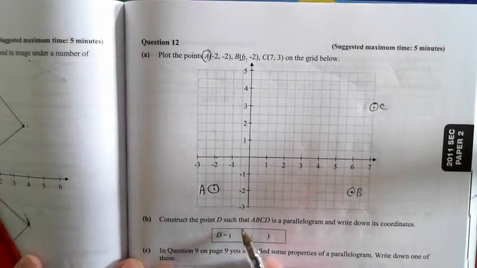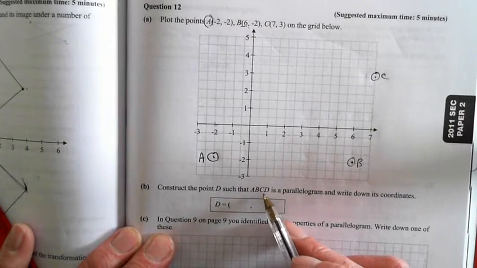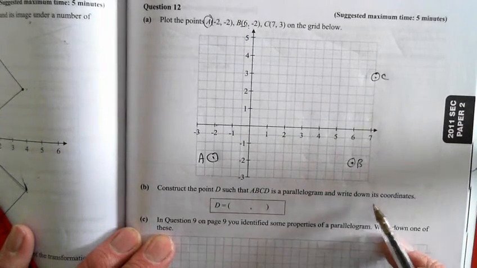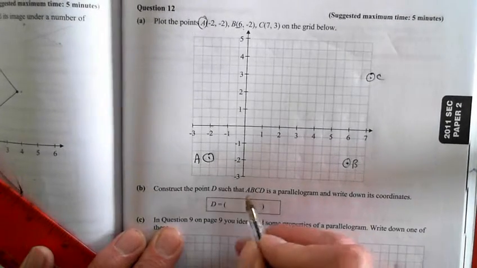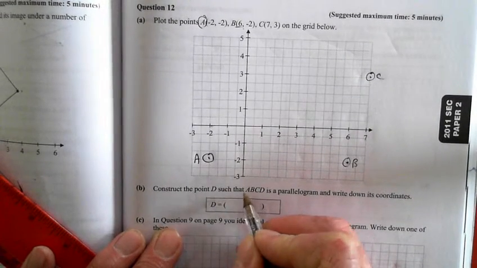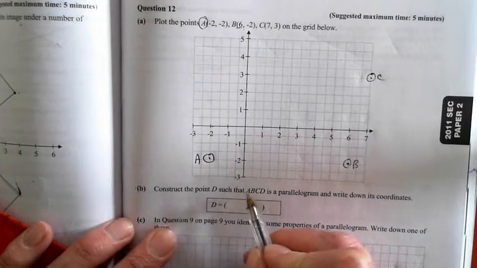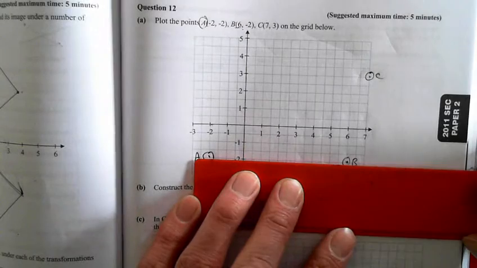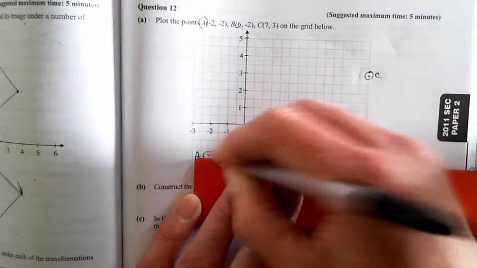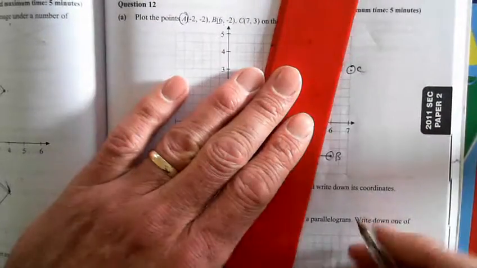Construct the point D such that A, B, C, D is a parallelogram, and write down the coordinates of D. So what we do first of all is we follow the letters. We start with A. It says A, B, C, D. So we start with A and we connect A to B. Then we connect B to C.